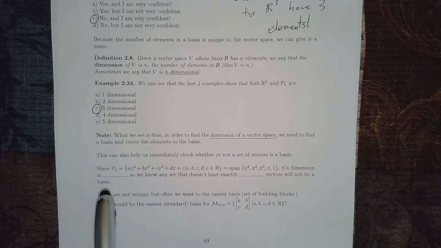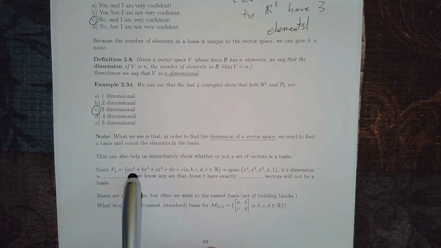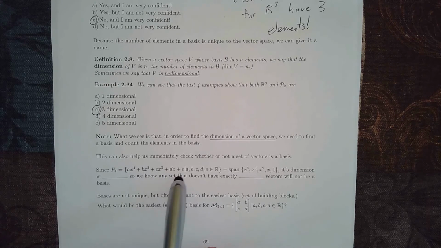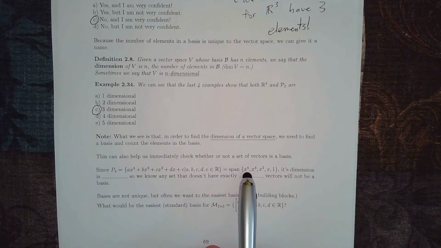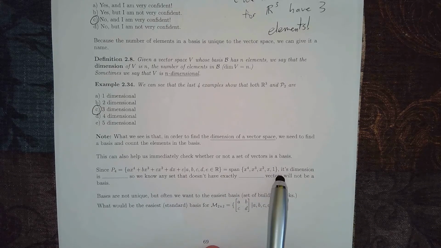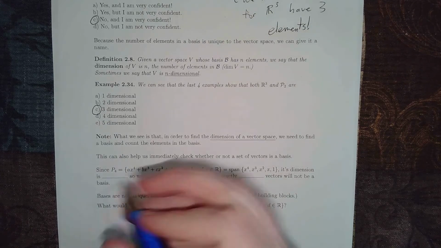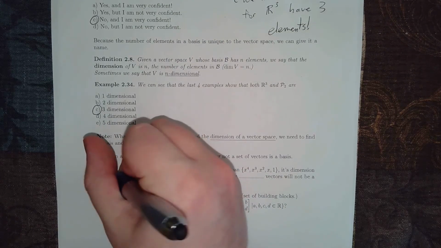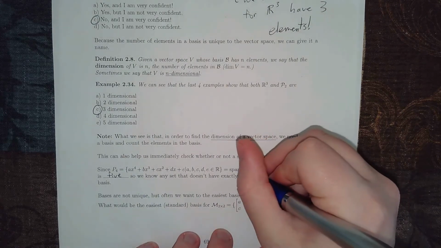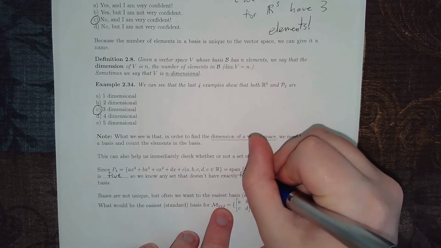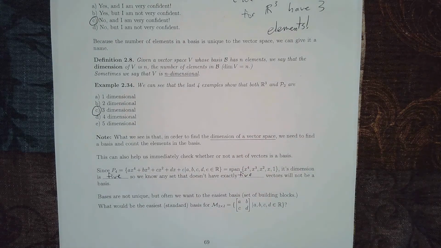So note that if we look at P4, this is the set of all ax to the 4th plus bx cubed plus cx squared plus dx plus e, such that a, b, c, d, and e are in the real numbers. And this is the span of x to the 4th, x cubed, x squared, x, and 1. So because of this, its dimension is 5. So we know that any set that doesn't have exactly 5 vectors cannot be a basis for P4.